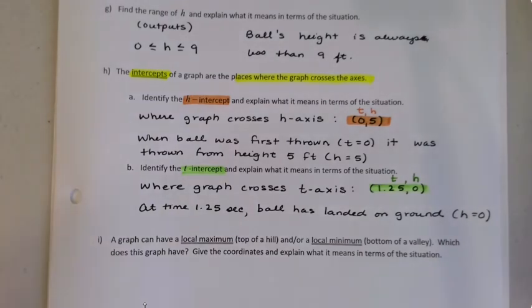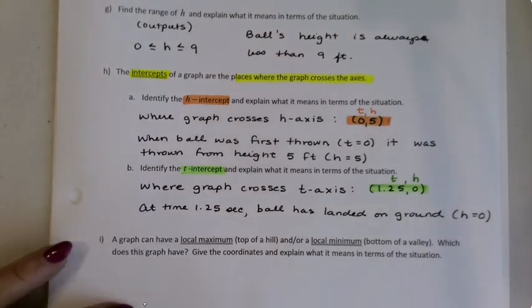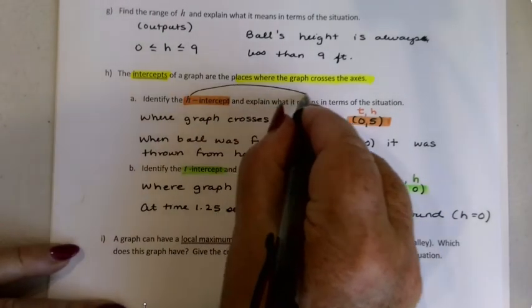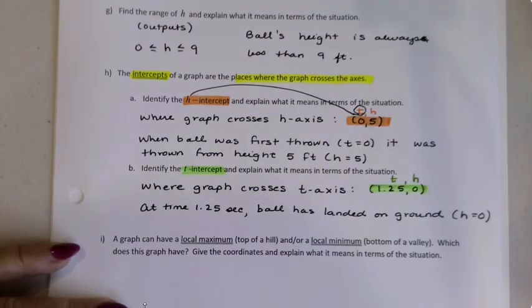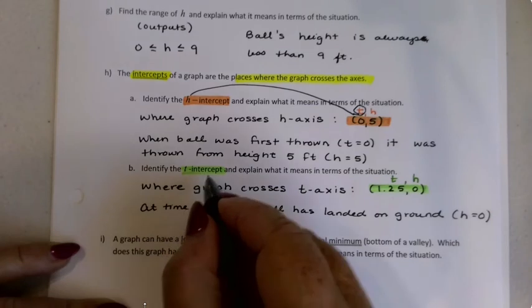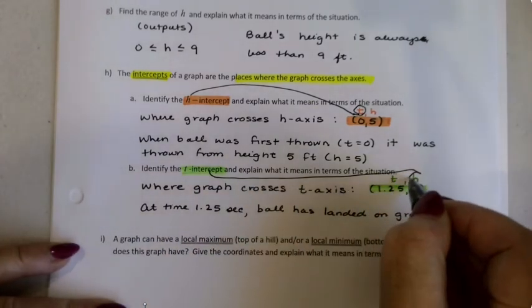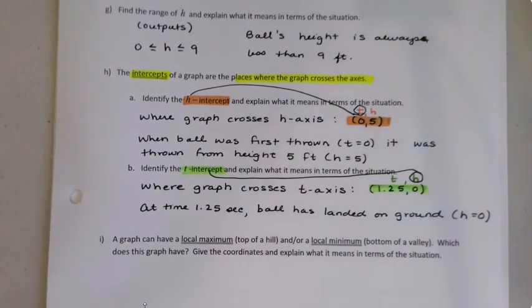This is typical, and we're going to see it over and over again with our intercepts. Whatever intercept you're looking for, the value of the opposite variable ends up being 0. So with the h-intercept, the t value is 0. And with the t-intercept, the h value is 0. Again, we'll come back to that. We'll use that really throughout the entire course.